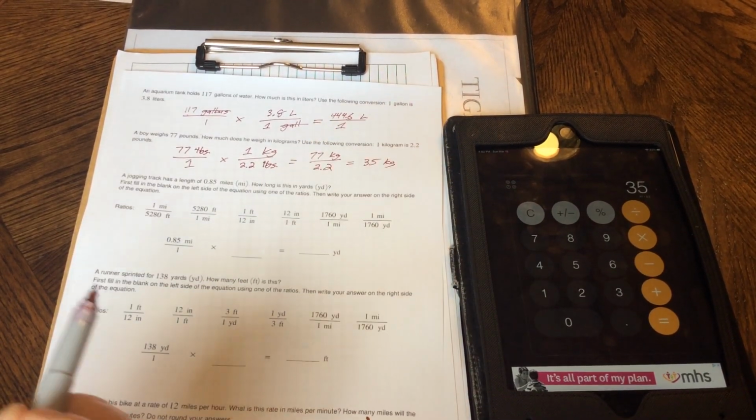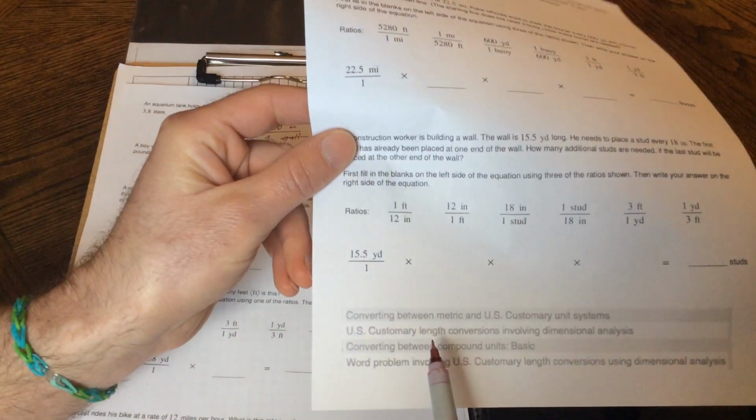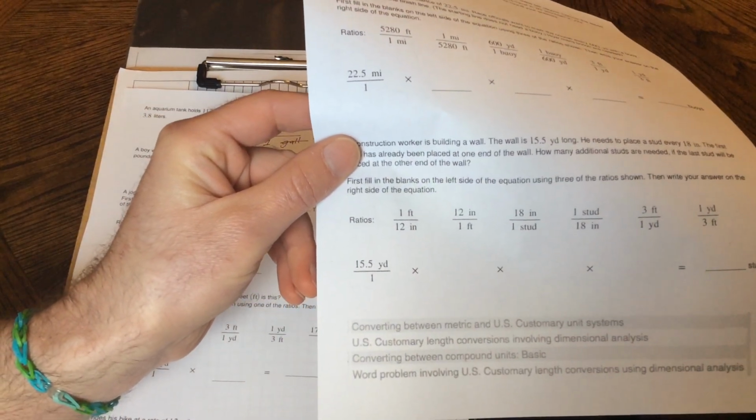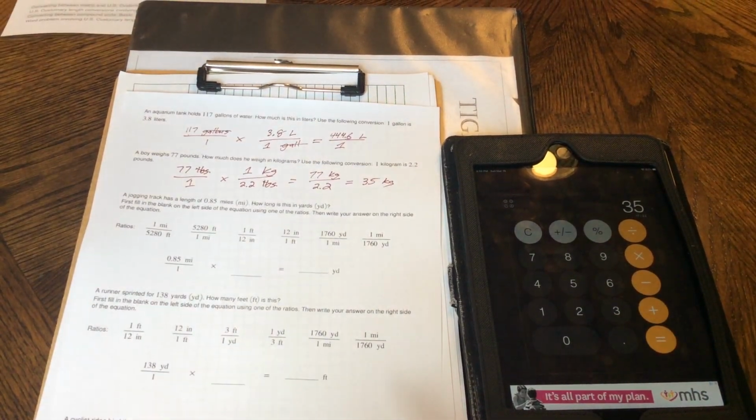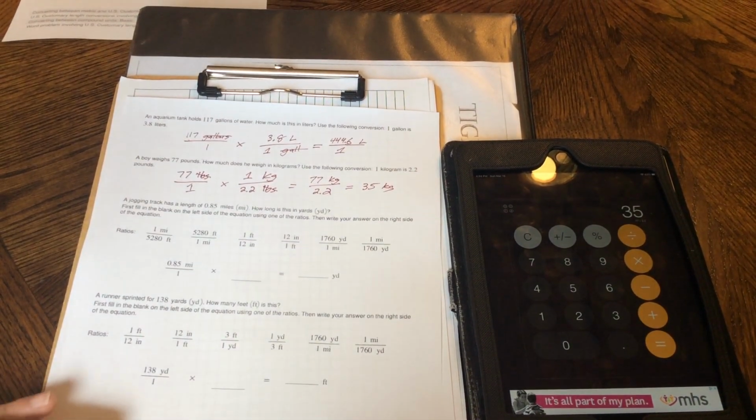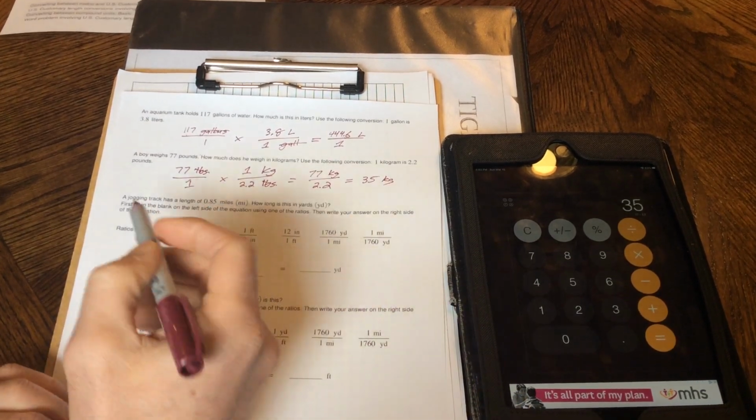Okay, so that was the first problem on your homework, converting between metric and U.S. customary unit systems. Pause this video and do that problem. Okay, let's go to the second problem on that assignment in Alex.